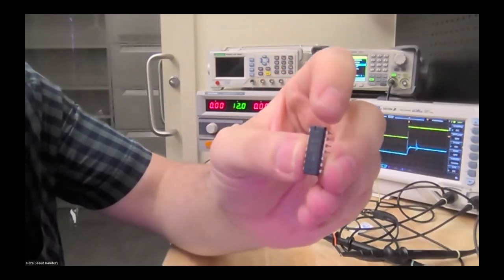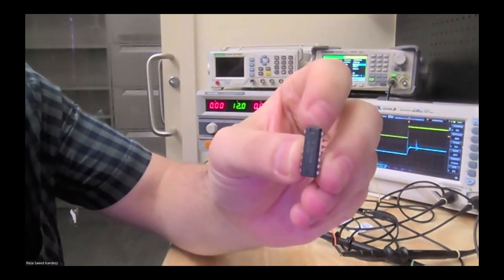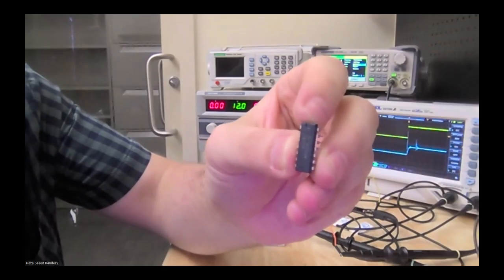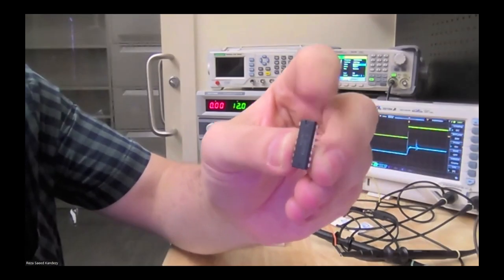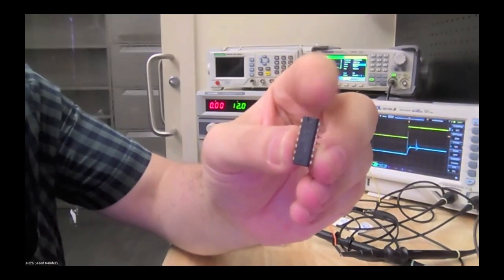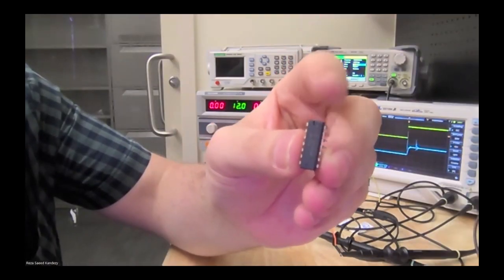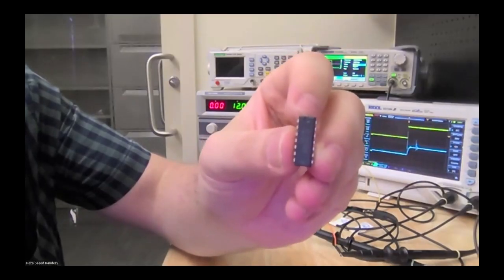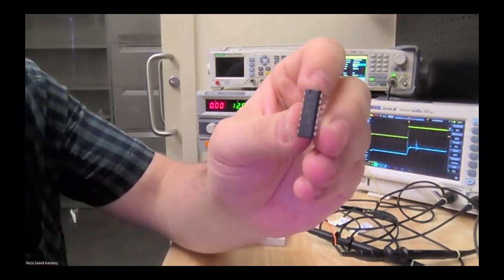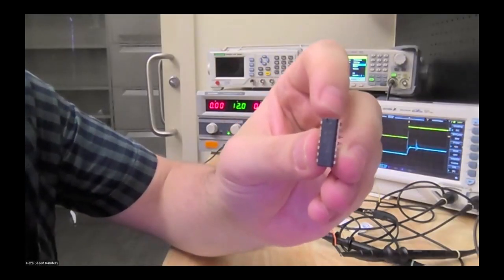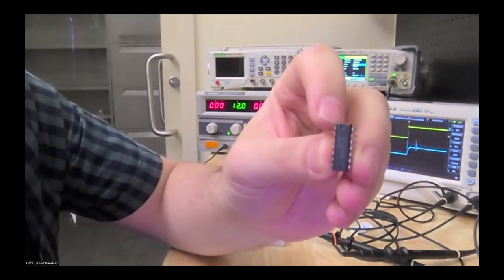If you hold the op amp in a way that this dip is facing up, as the upper edge of the op amp, like this, then you can start numbering the pins.